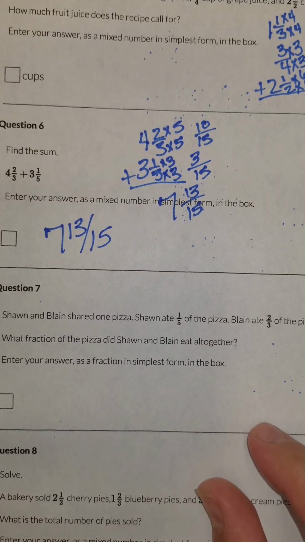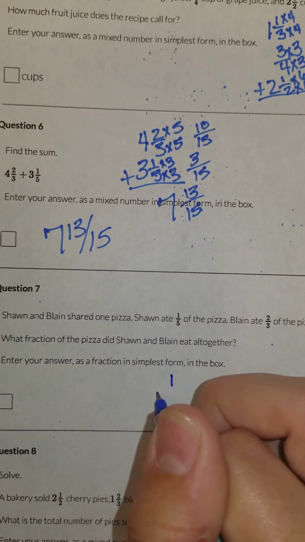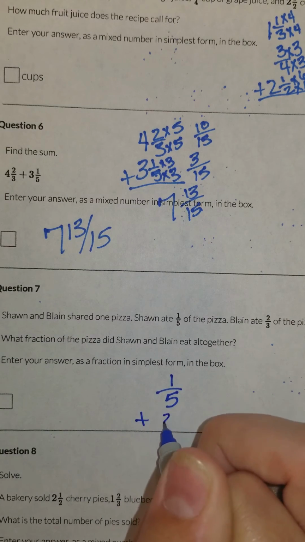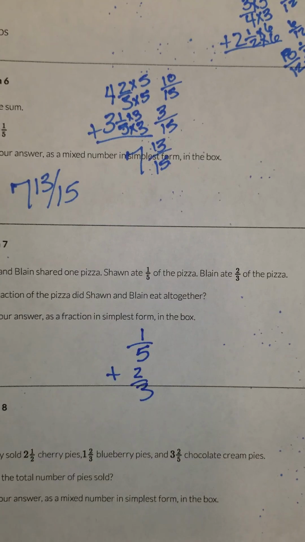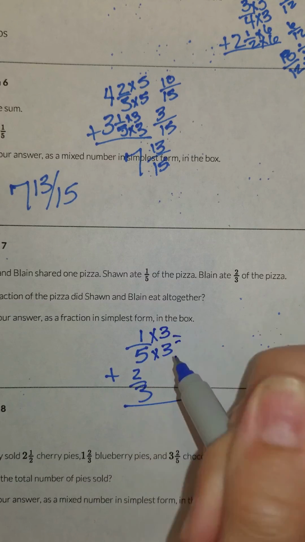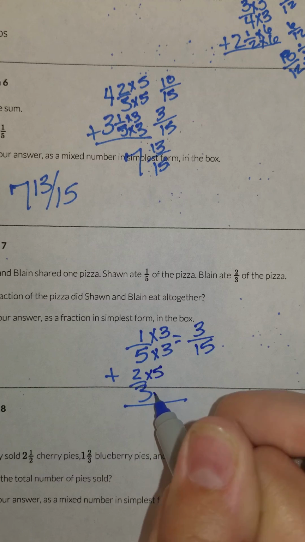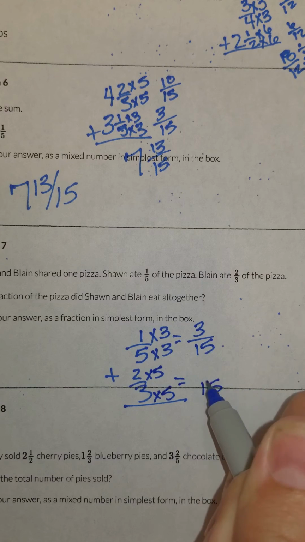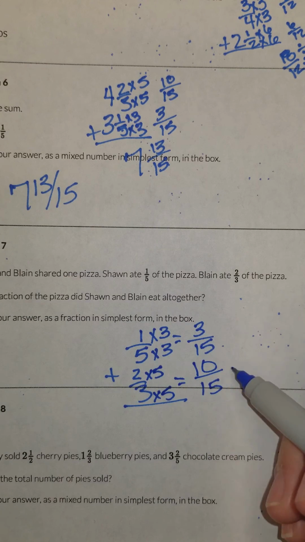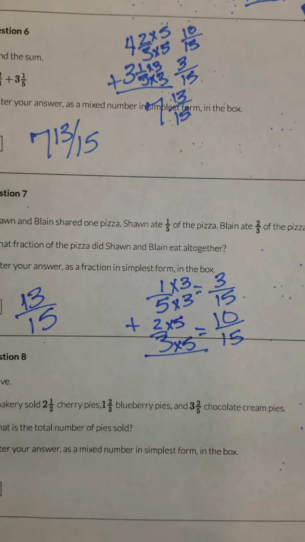Number 7. Sean and Blaine ordered a pizza. Sean ate 1/5 of the pizza and Blaine ate 2/3 of the pizza. What fraction did they eat altogether? So we've got these two. We're going to find a common denominator, and that is 15. So I've got to make the equivalent fraction here, and I've got 3 15ths. And then 3 has to be multiplied by 5 to give me 15. So I get 10. 3 plus 10 is 13. And the denominator remains the same.